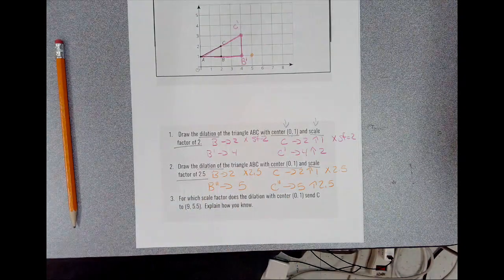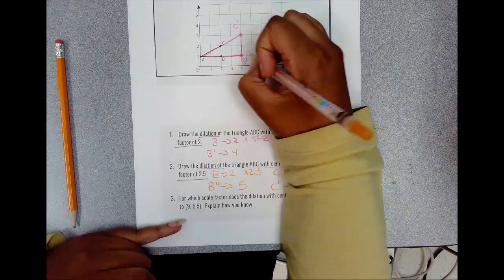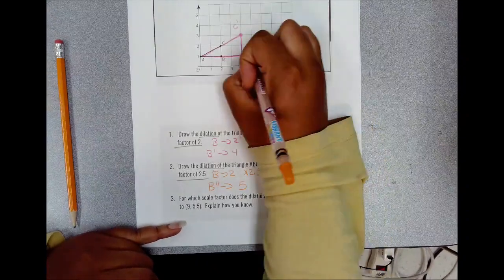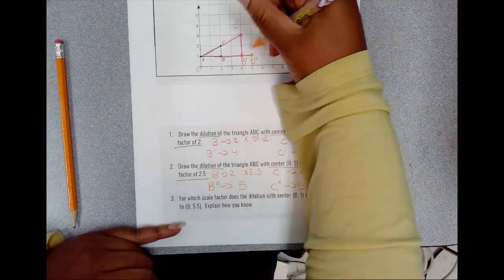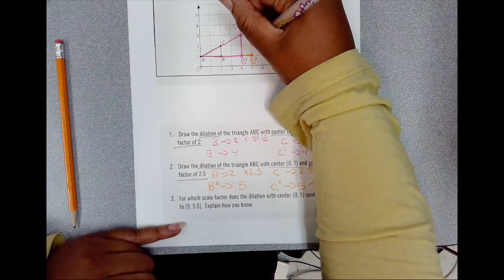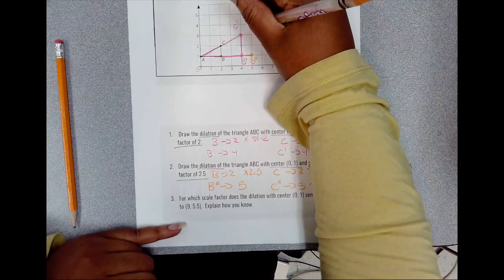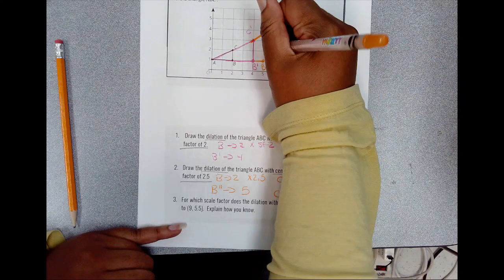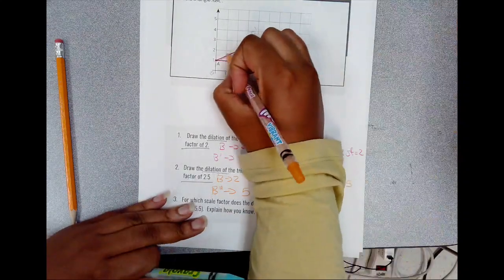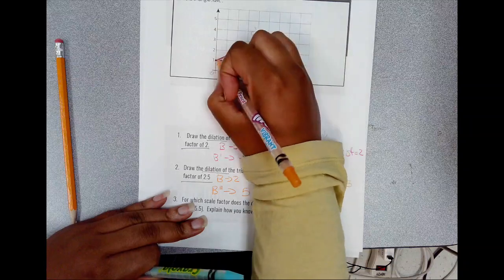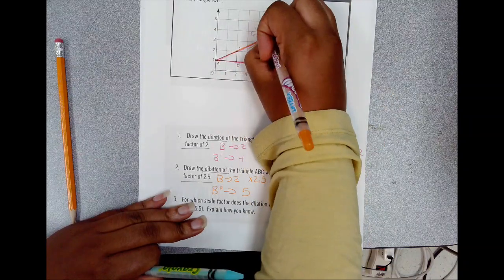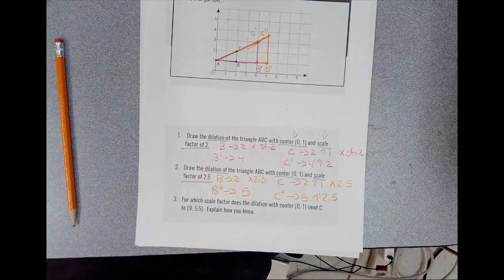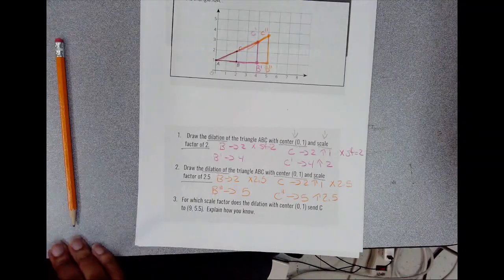That's going to be C double prime. So that's what it would look like.